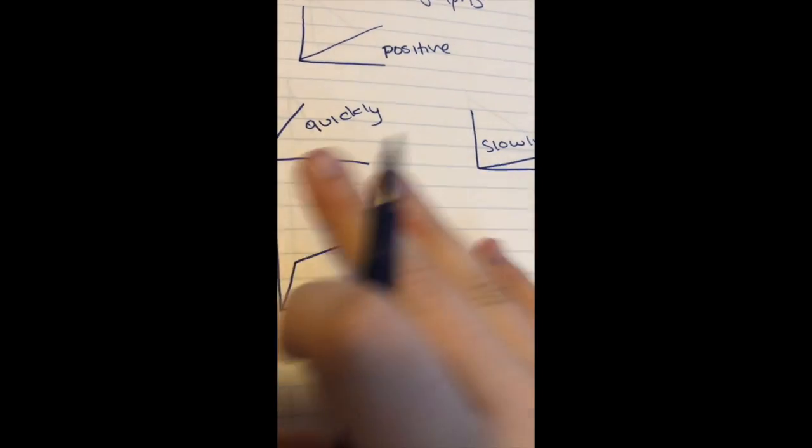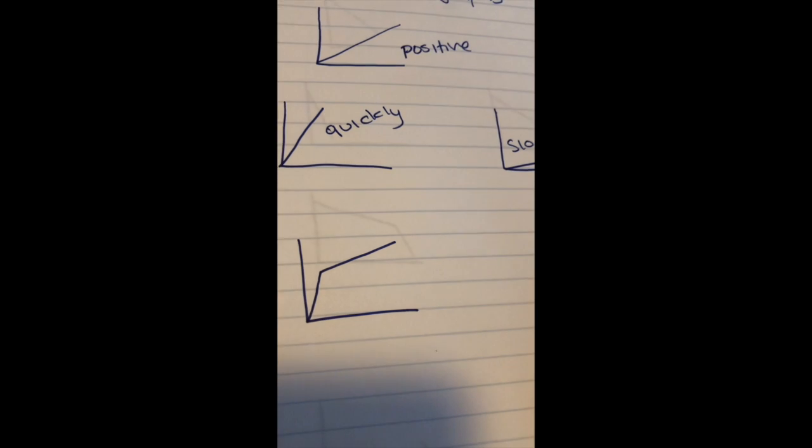And if you have them individually, you may just say that you are increasing and increasing. You may not necessarily point out that you are going quickly or slowly because it's more of a comparative option.